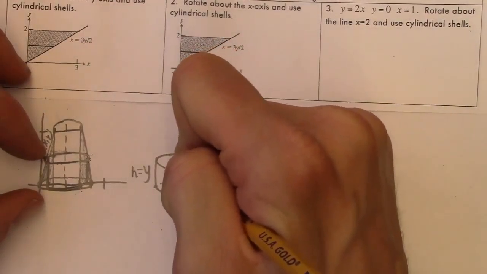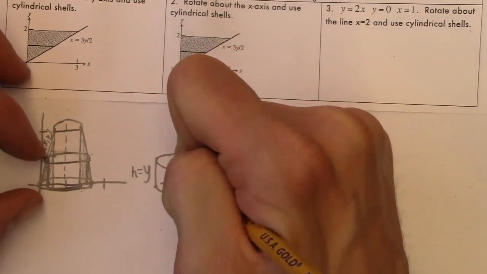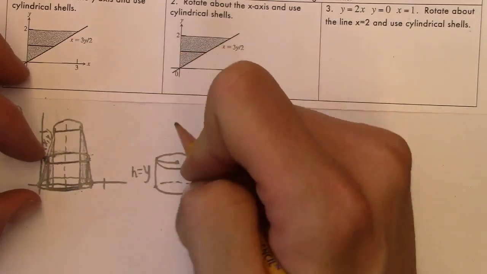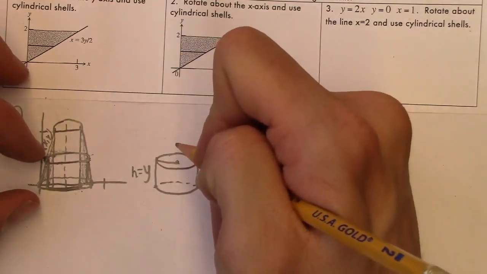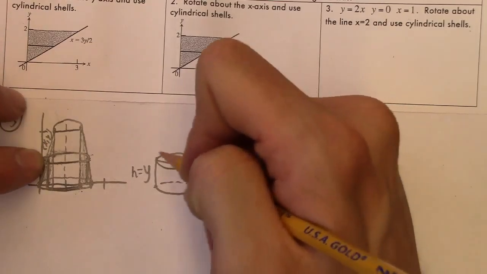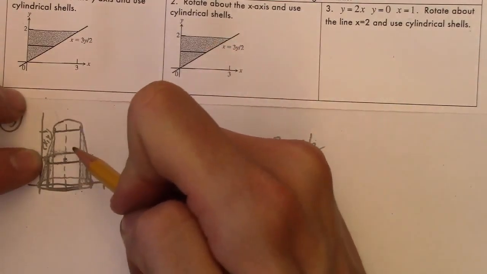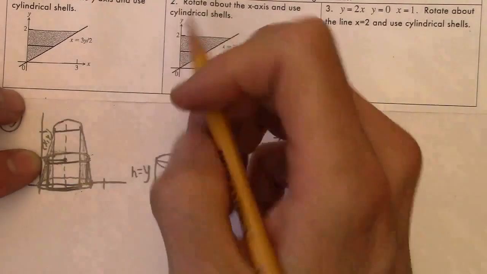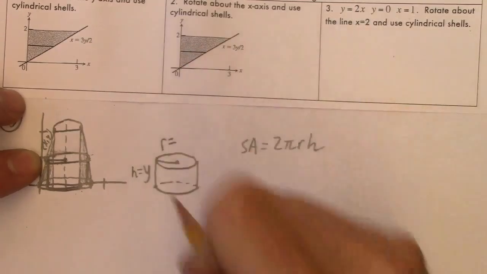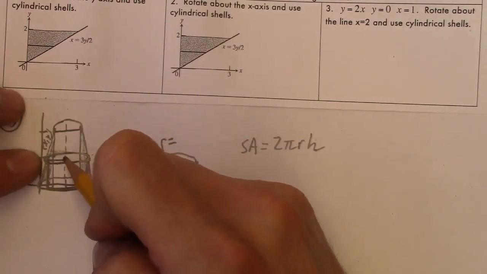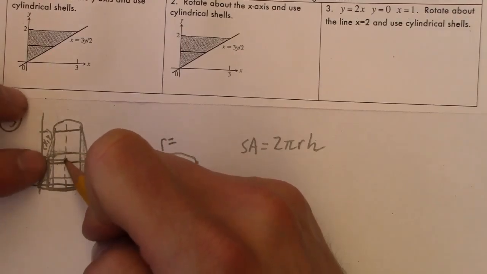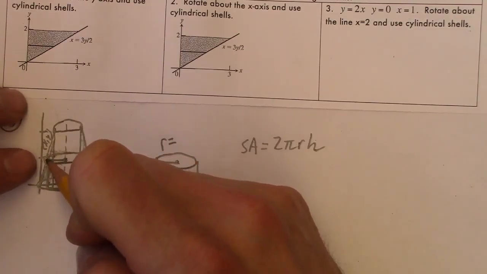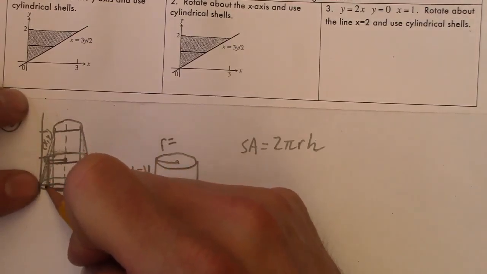And then the radius, I'm going to be very conspicuous here, and I'm going to connect back to the original curve. So there's my radius. R equals, let's see, what is R? R is this distance here. The distance from the y-axis to the point would be x. So that distance is x.